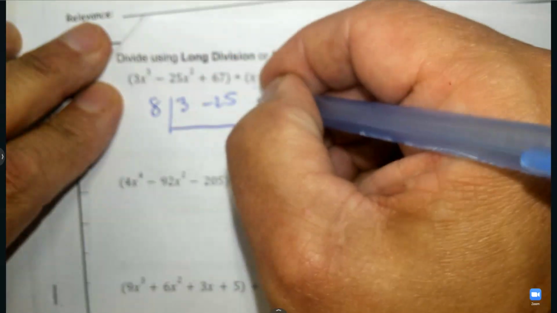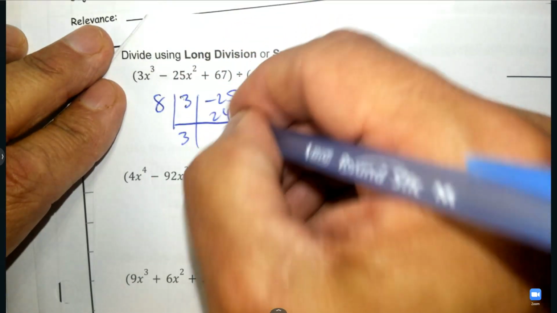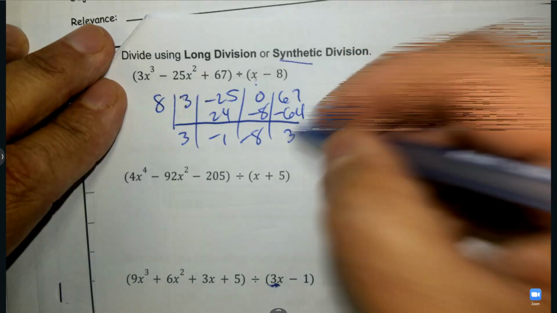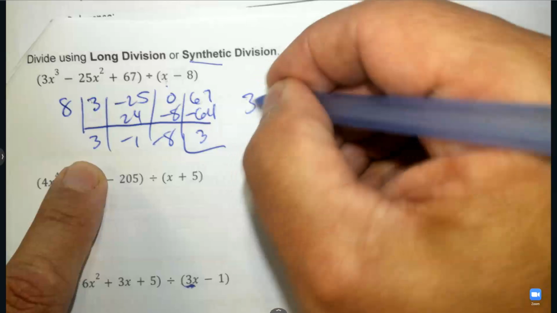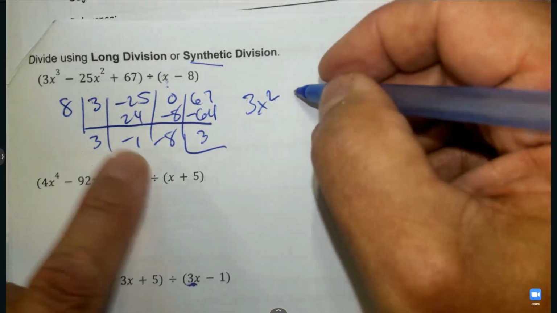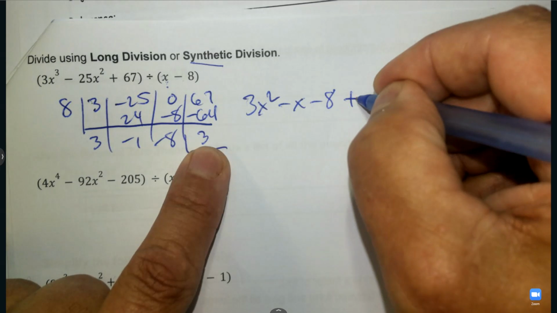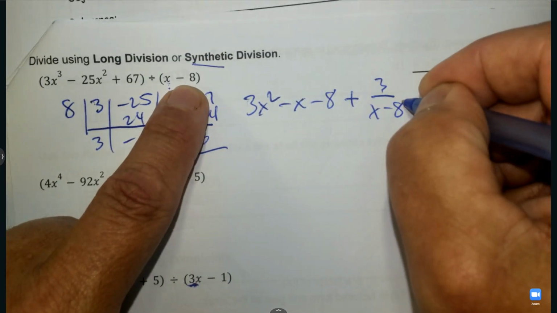Be careful if something's missing, like here, 3, negative 25, 0x, and 67. So be aware of missing exponents. Drop down the 3, multiply, and you have your answer. So the answer would be, I'll do it right here, 3x, this is not your answer yet. So 3x squared minus 1x minus 8, and then the remainder is positive 3 over what I divided by, x minus 8. Now it's over.